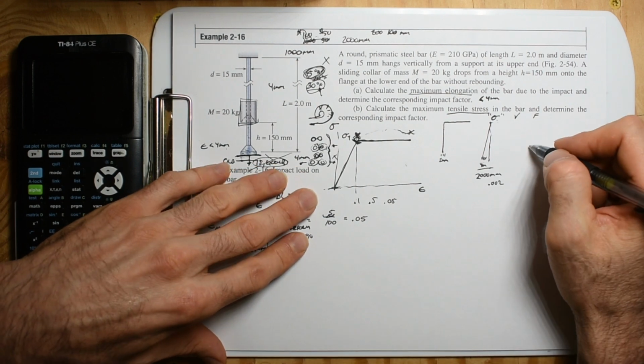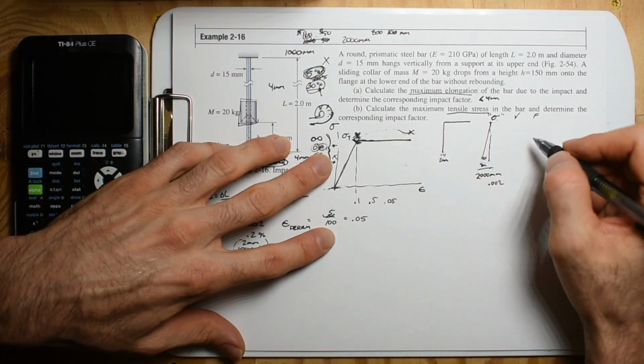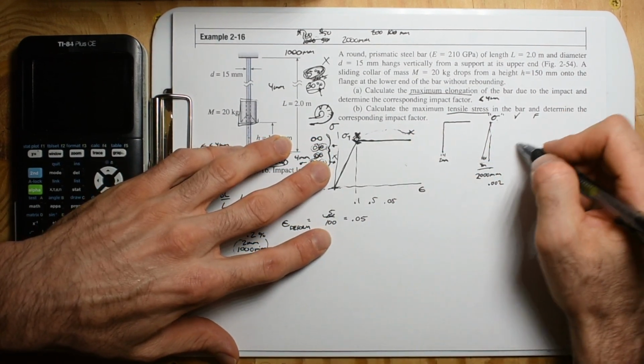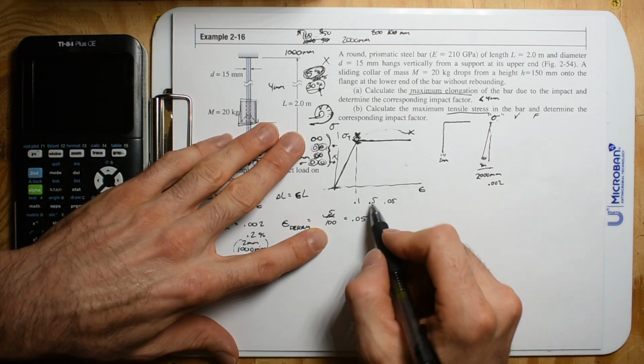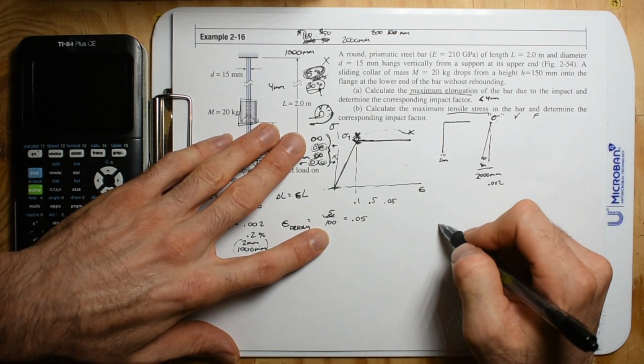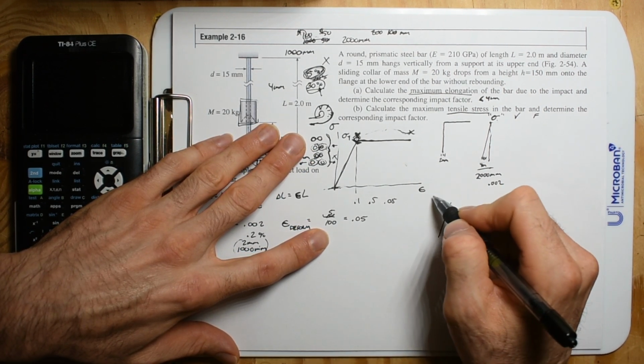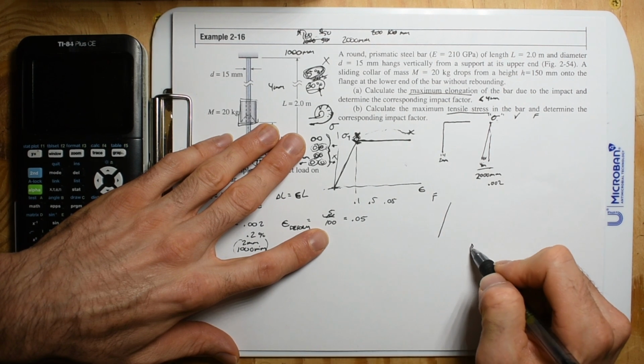But at the same time you do a stress-strain curve, you could do what we're doing and do a curve that's force divided by change in length.